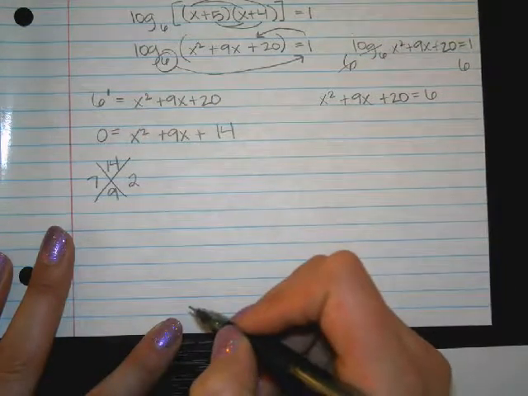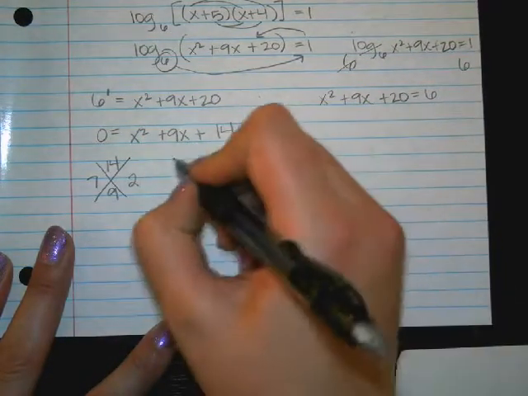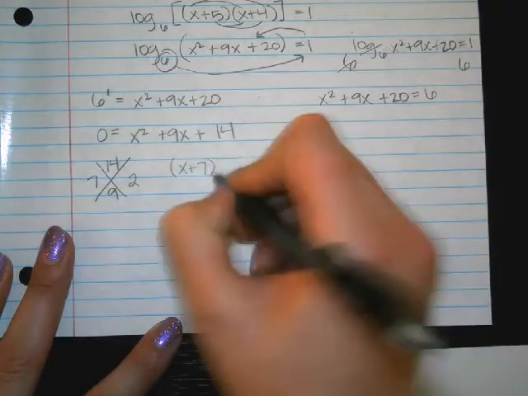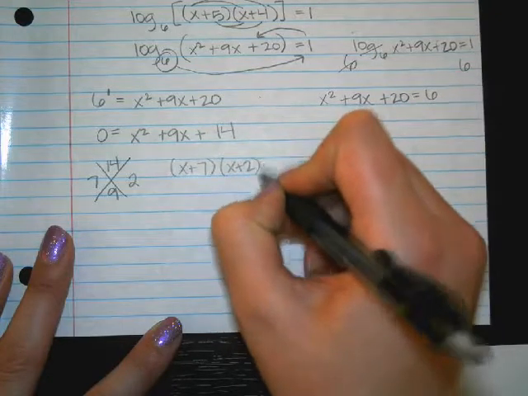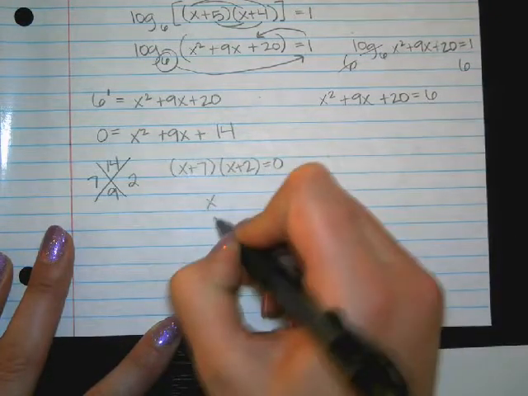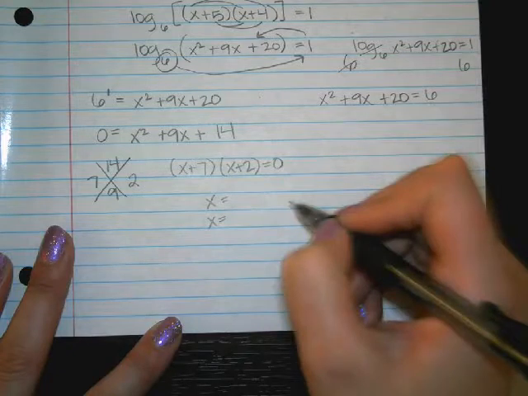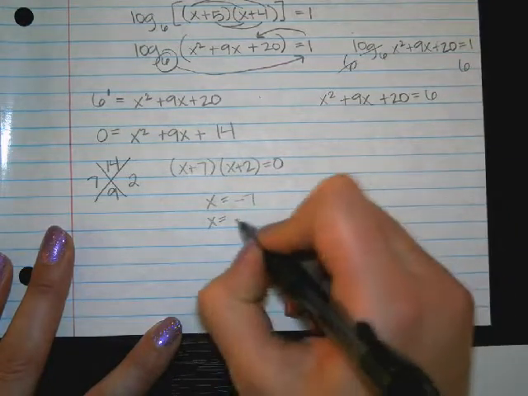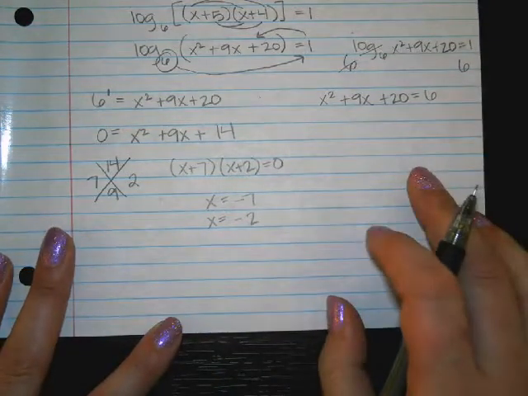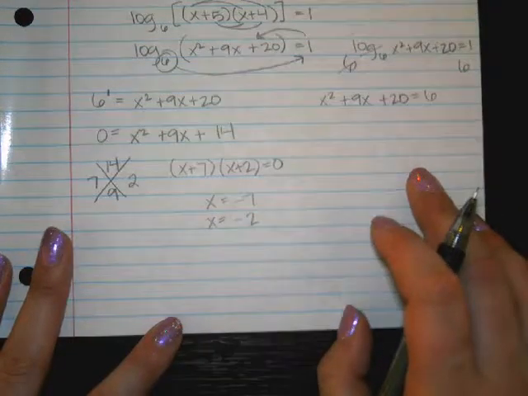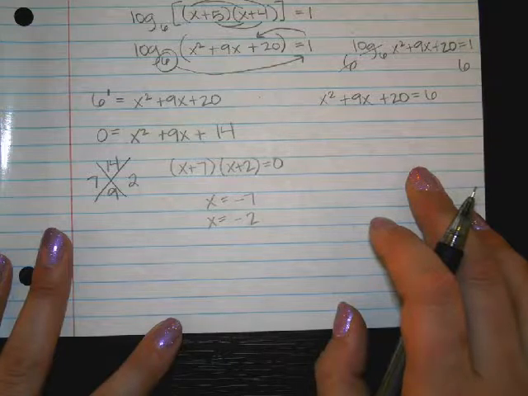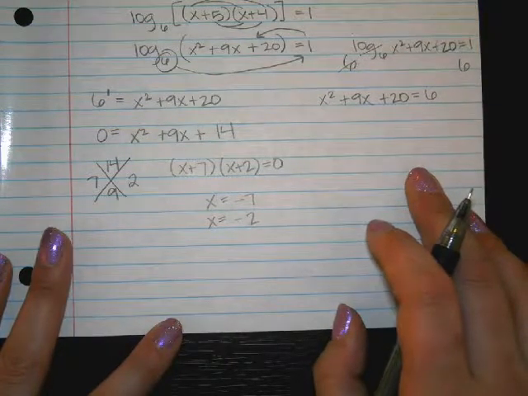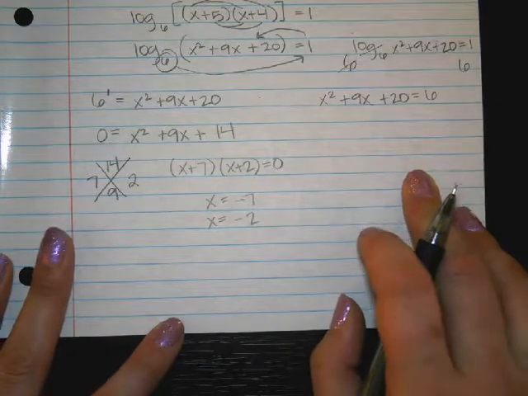So what are my factors? X plus 7, x plus 2. So my two solutions. Okay. And before we say those are good answers, what do we do? Check to see if you're taking the log of a positive or not. Okay? And whenever we check it, we always go back to the very original problem.